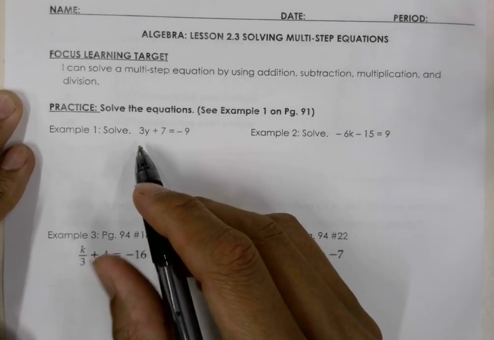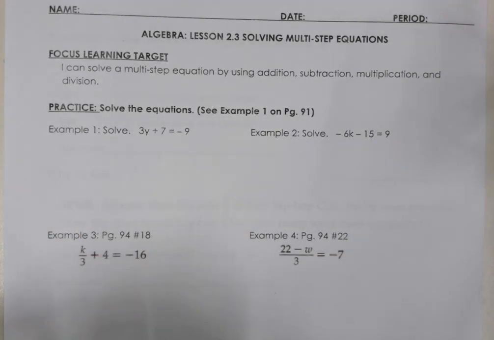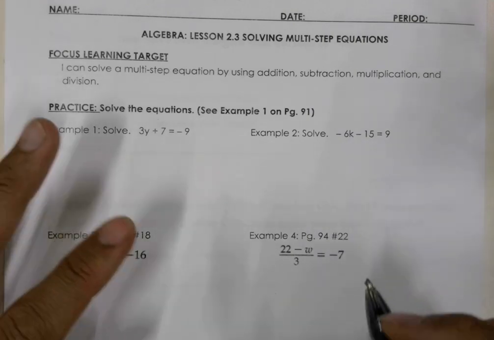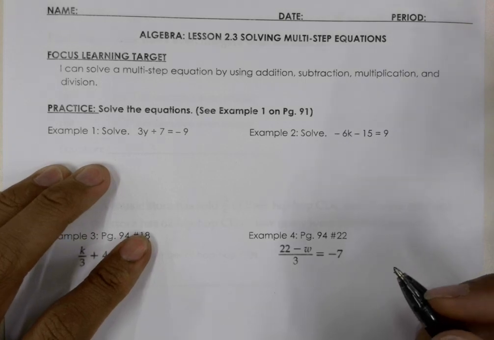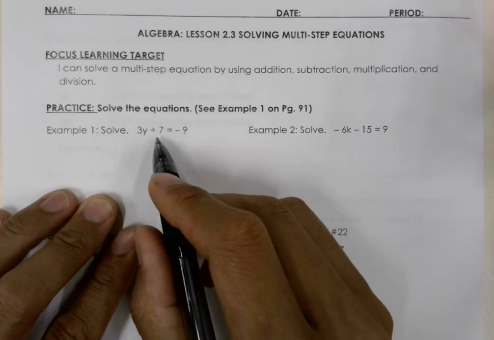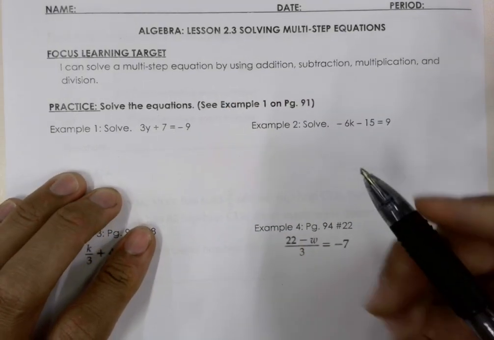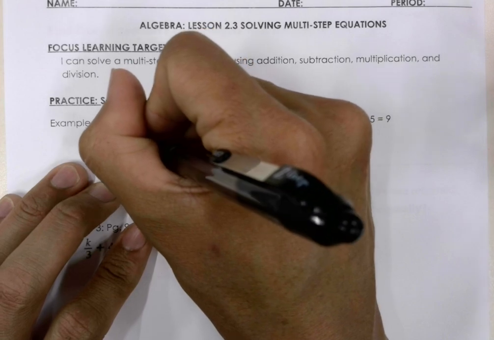We need to first start by isolating the variable, getting the term with the variable on one side of the equal sign and all the other numbers onto the opposite side of the equal sign. So we need to move the 7. We can see it's a positive 7, so we're going to subtract 7 from both sides of the equal sign.